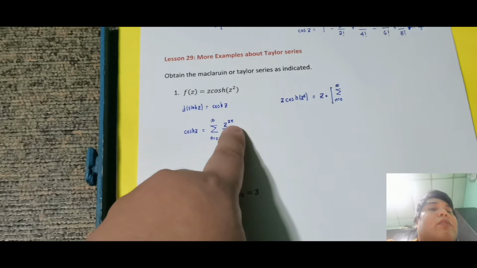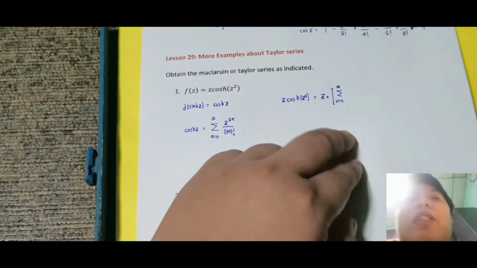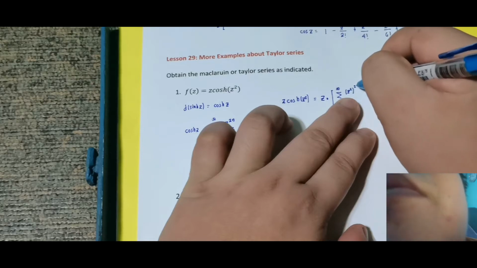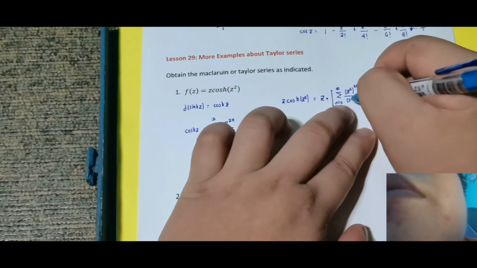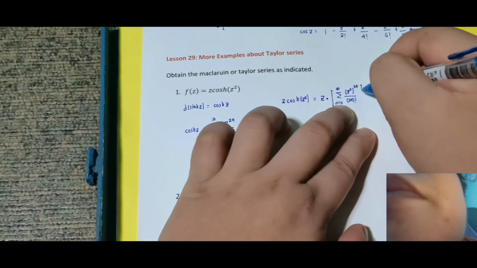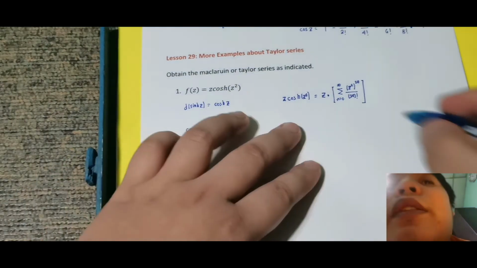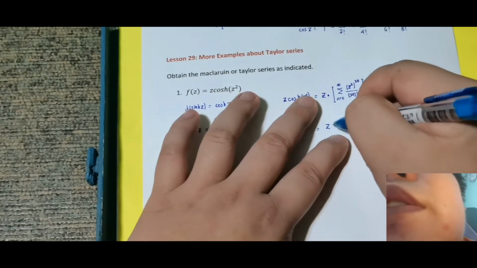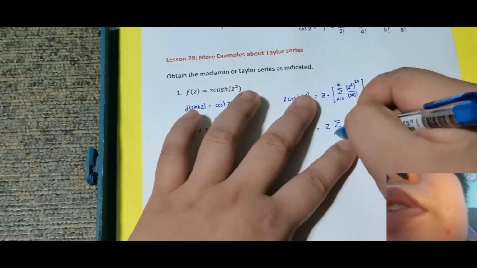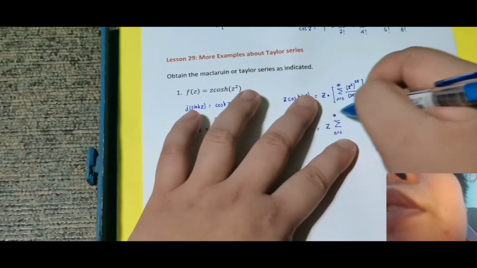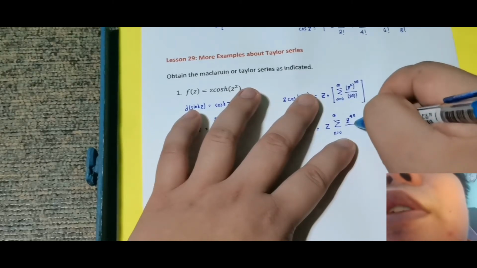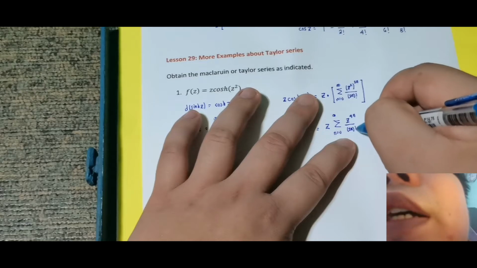Diba? Z raised to 2n, gagawin ko yung z squared. So ito ay magiging z squared raised sa 2n pa rin, over 2n factorial. Okay, then this is equal sa z, then summation for n is equal to 0 up to infinity ng z raised sa 4n over 2n factorial.